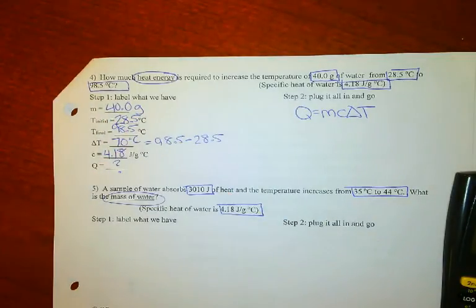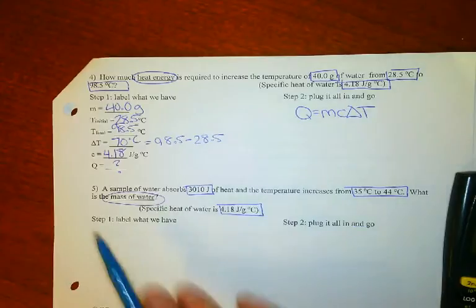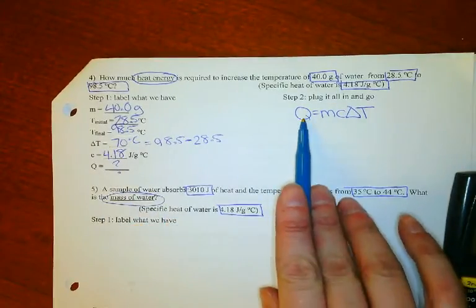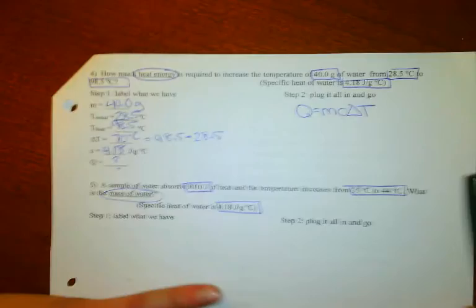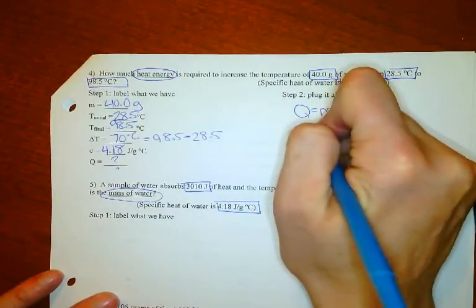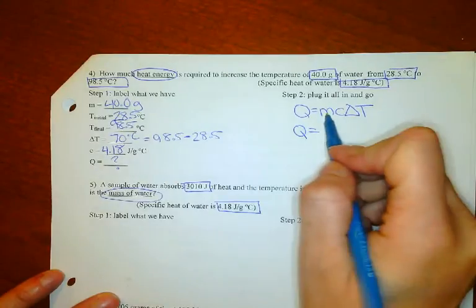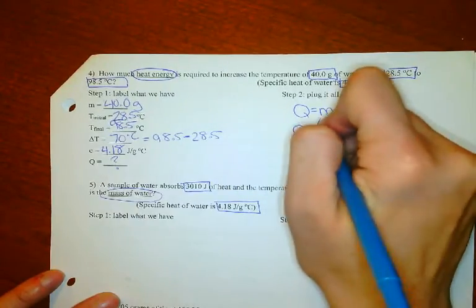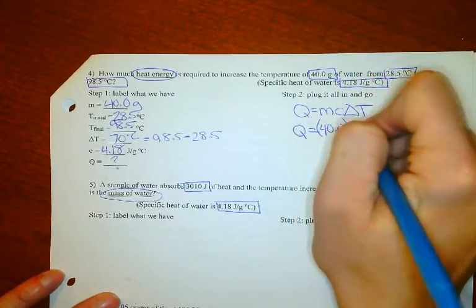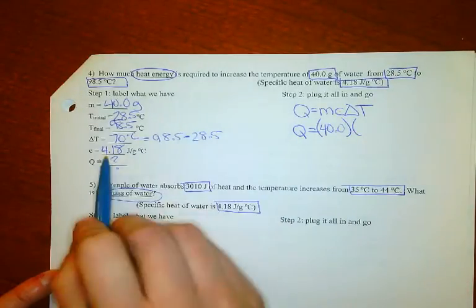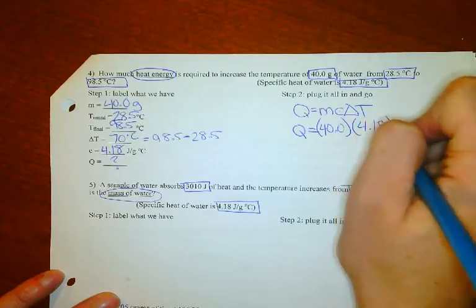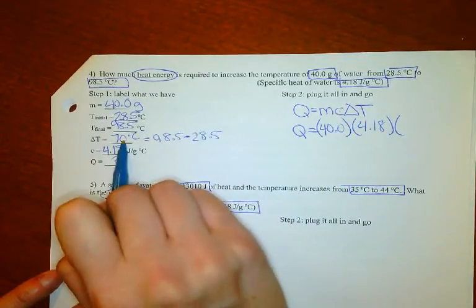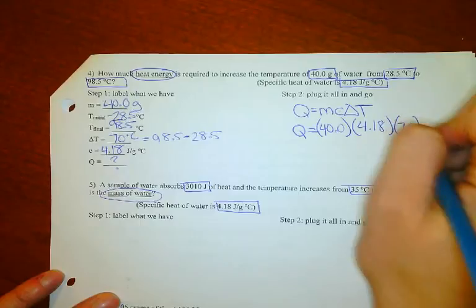Okay? I don't have to do any algebra on this problem, because I'm looking for Q, and an equation already has Q by itself. So remember, algebra is rearranging that. I don't have to. I can just plug it in. Q is already by itself, hip hip hooray, equals M times C times delta T. M is 40.0 times C, which I already labeled as 4.18, times delta T, which I calculated to be 70.